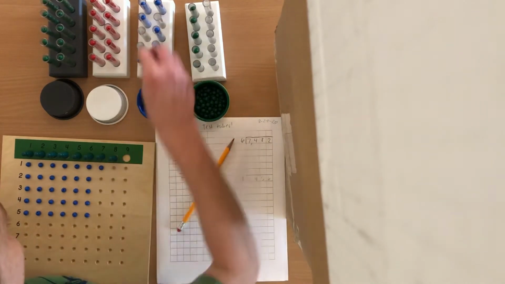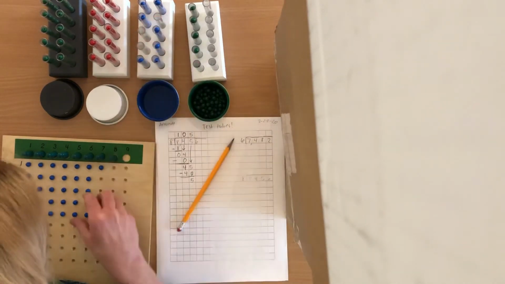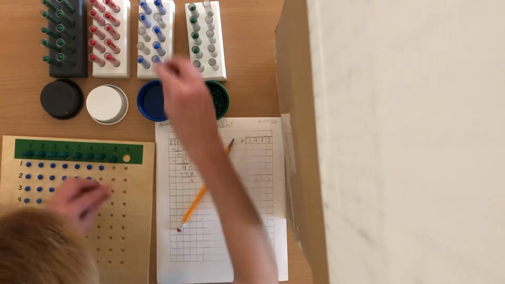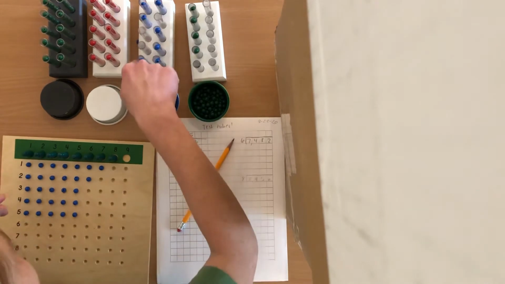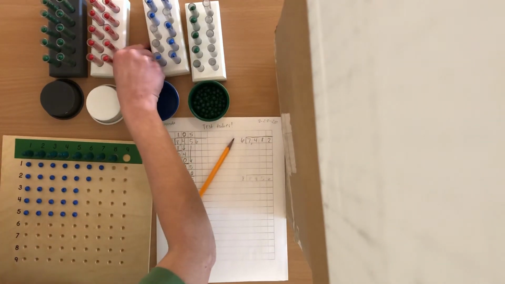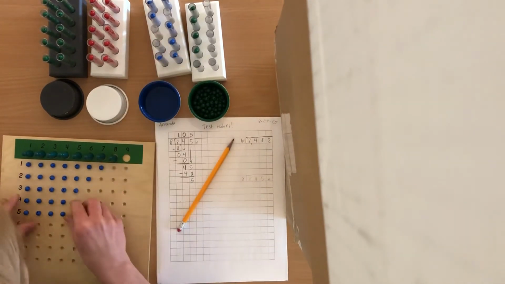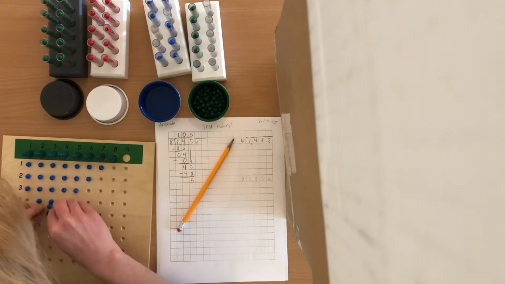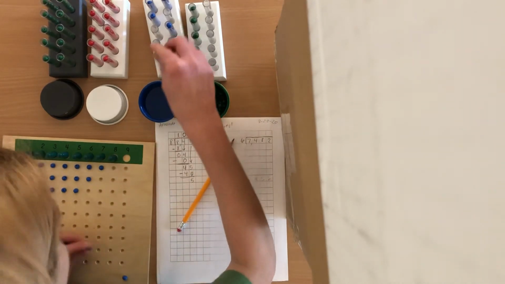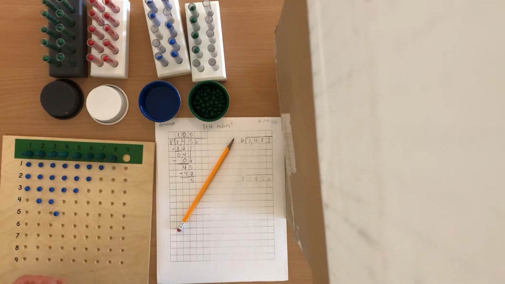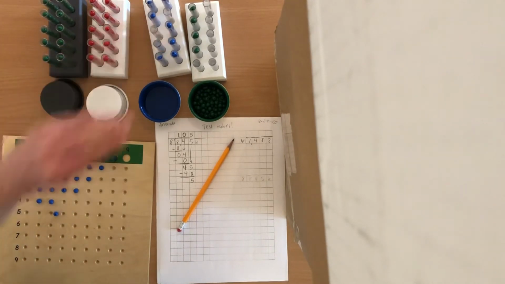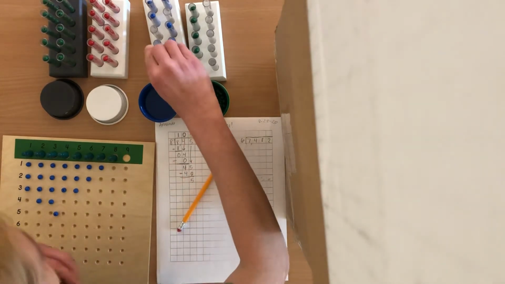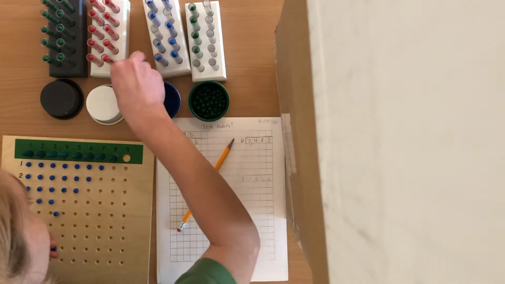Easier said than done. I hope I'll be able to figure out the video editing skills to speed all this up. I don't know if I will. Got beads falling on me. Beads, beads, beads. Oh my gosh.